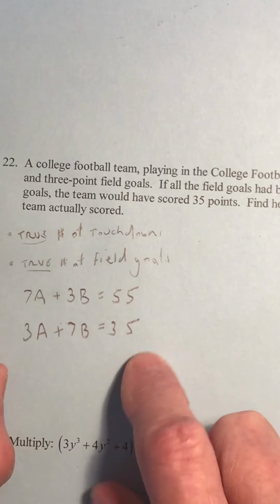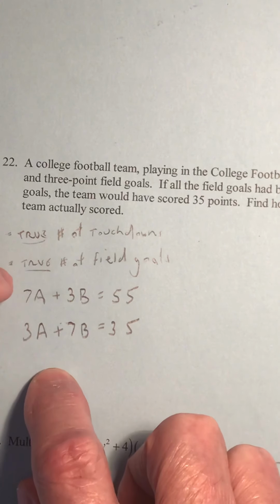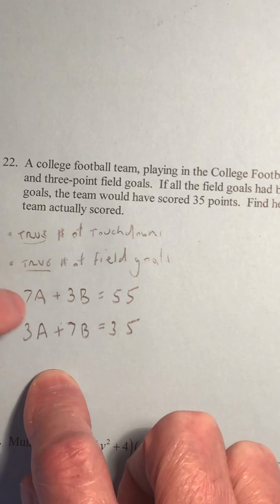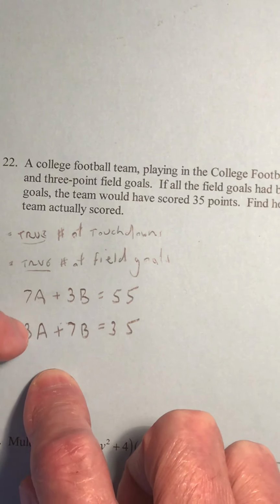Now we can forget the story for a moment and concentrate on, do you want to get rid of the A's or do you want to get rid of the B's? It doesn't matter which one you get rid of first. Let's get rid of the A's. So I'm thinking make that a 21 and make that a negative 21.